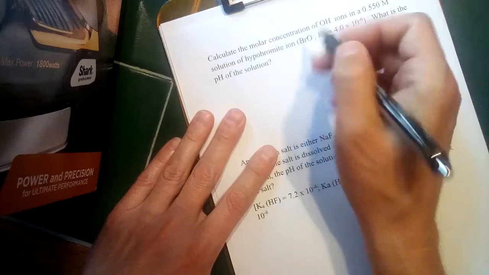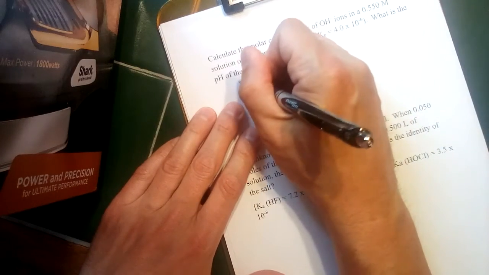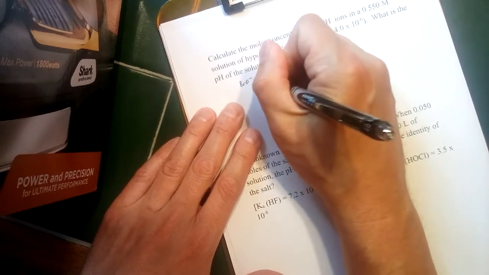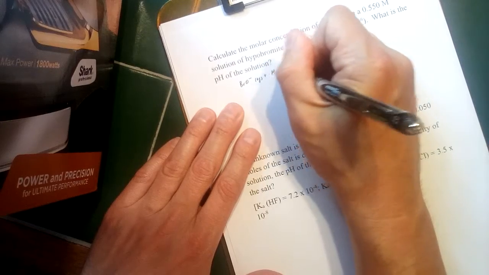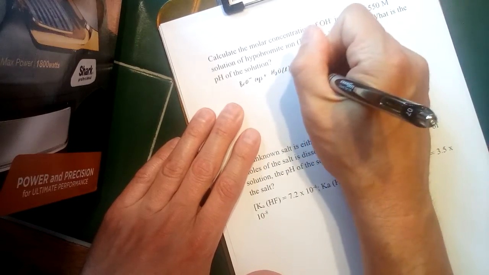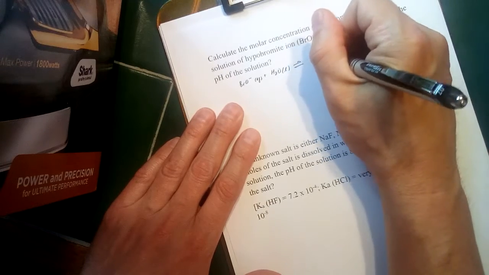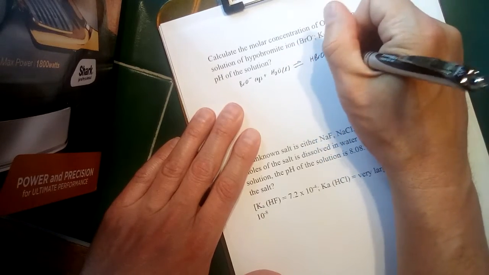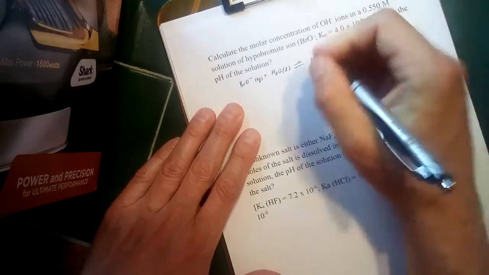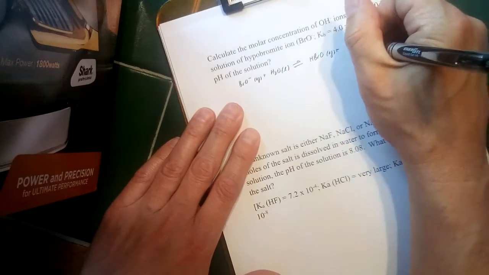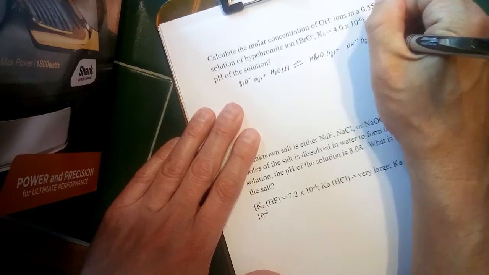So given that ion, we should be able to write out what would happen if it acts as a base with water. So bases grab protons, so that would be BrO minus reacting with H2O, taking a proton away from water, and you get HBrO aqueous and hydroxide ion.